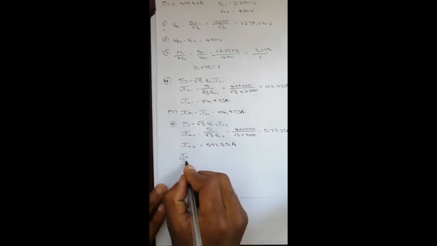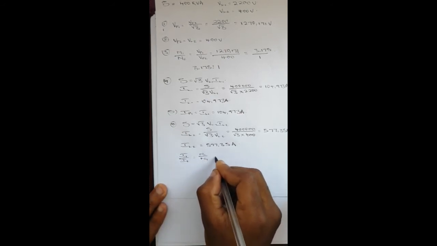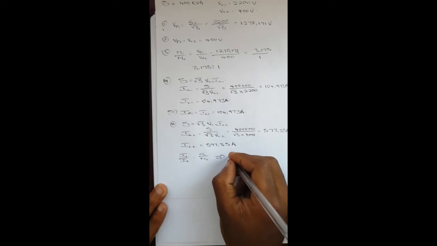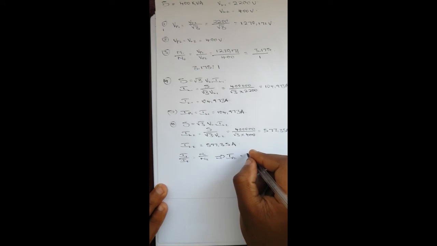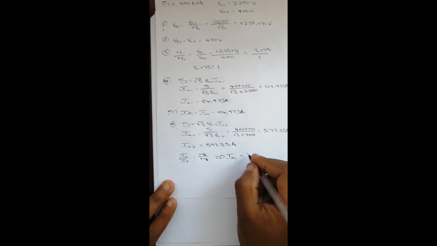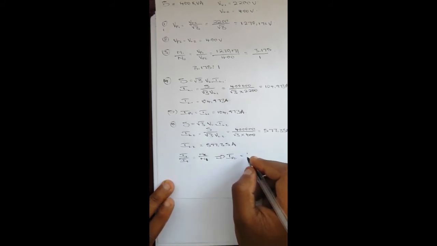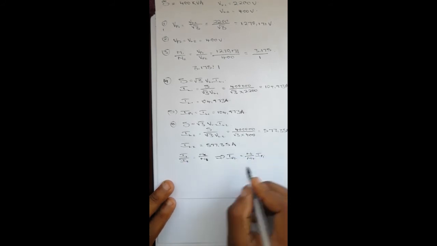And we can also use I1 over I2 equals N2 over N1, which implies that I phase 2 equals N1 over N2 times I phase 1.